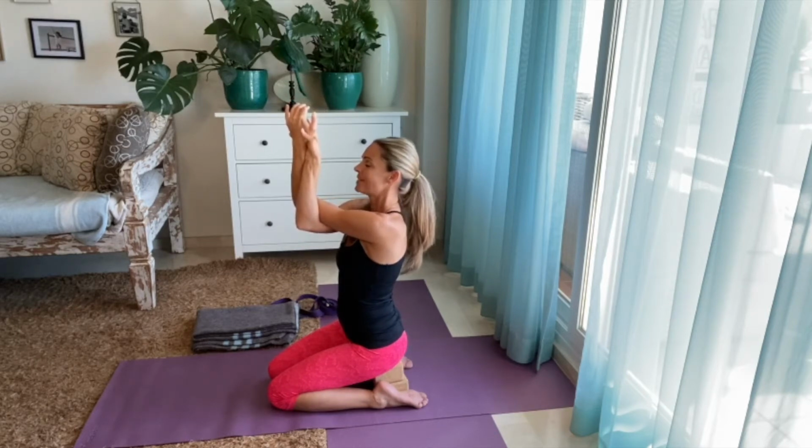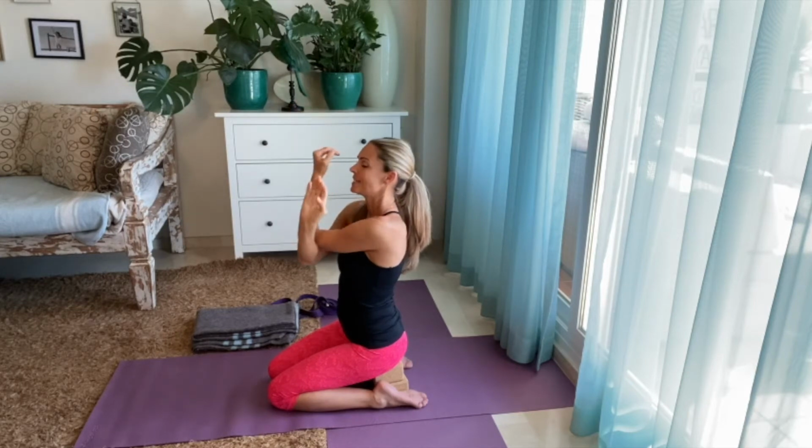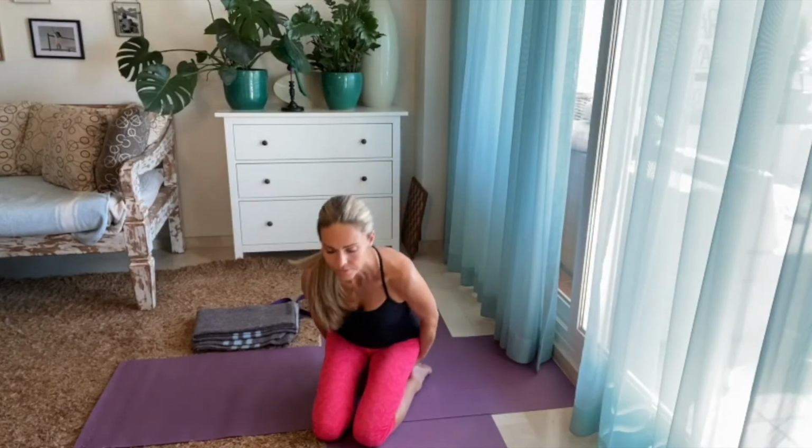Expanding your ribs to the sides. Pulling your shoulder blades away from the spine. Expanding the space in your upper body. And then slowly release. Okay, in the next one, stay in the same position.